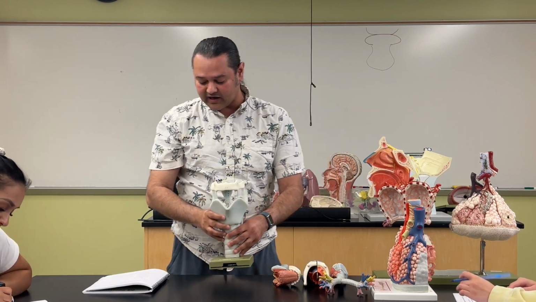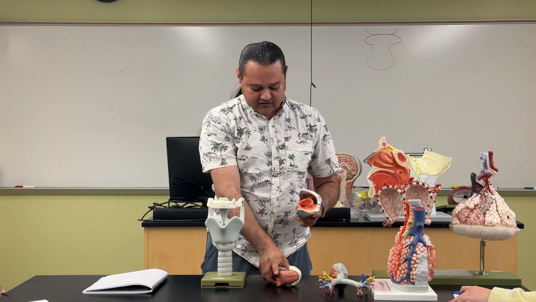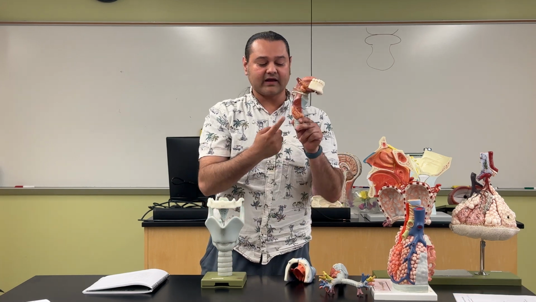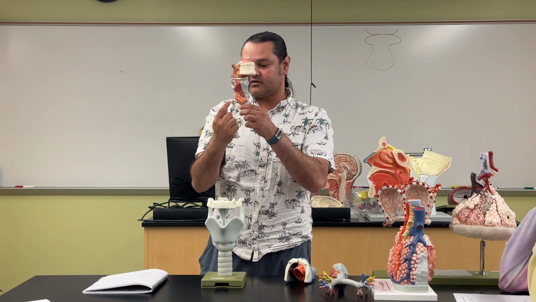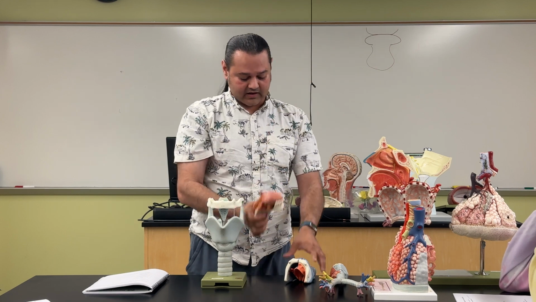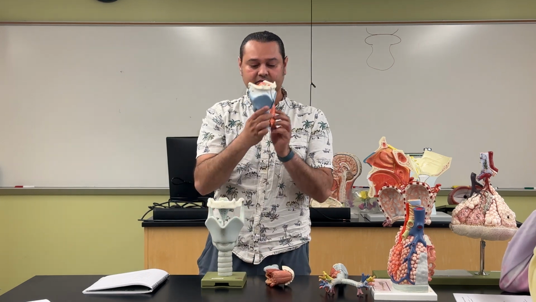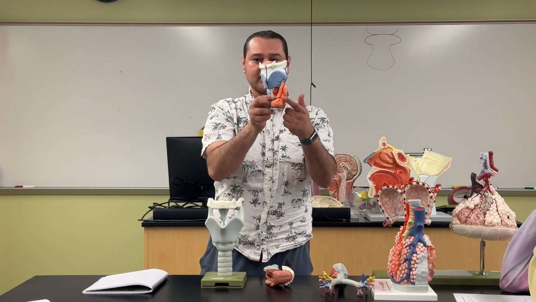Then we have your thyroid gland and parathyroid. So I'm going to put this away for a second. They ask you for thyroid. They can ask for this, which is on this model with the jaw. This is your thyroid gland. Everyone see it? Okay. This is the other model. This is your thyroid gland.